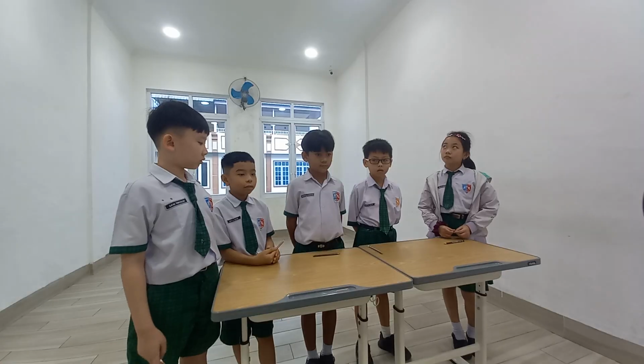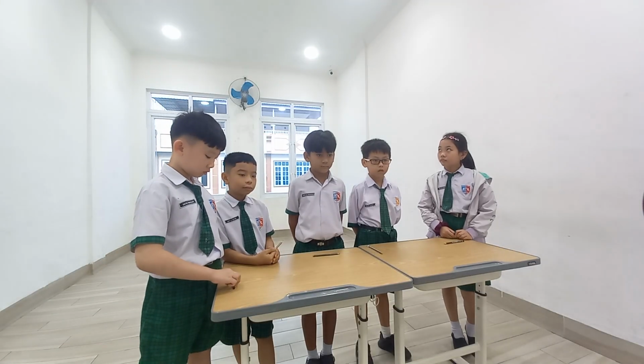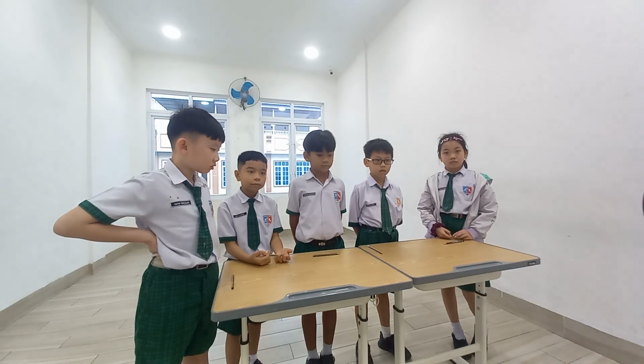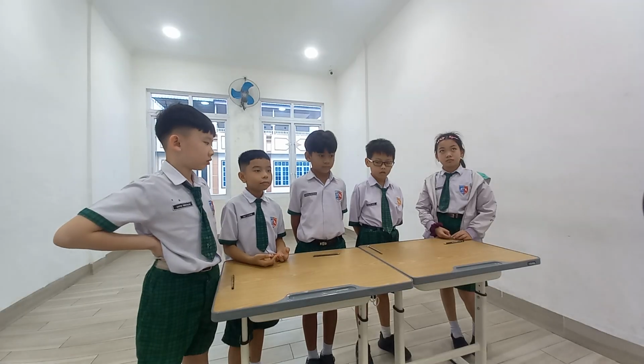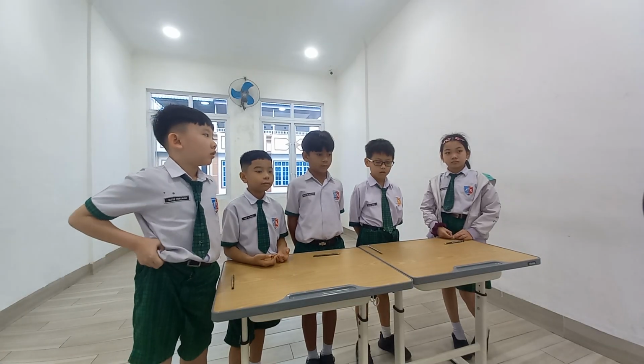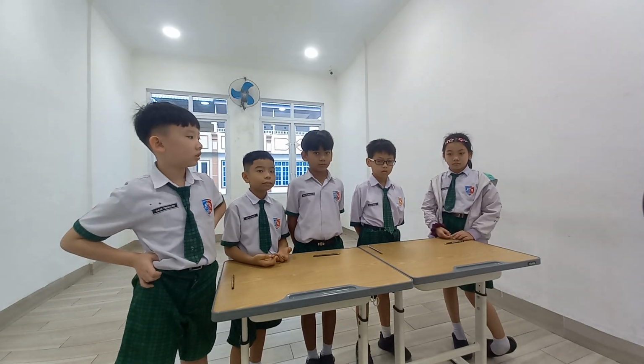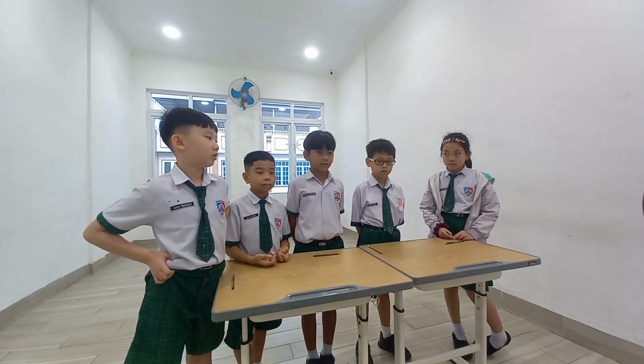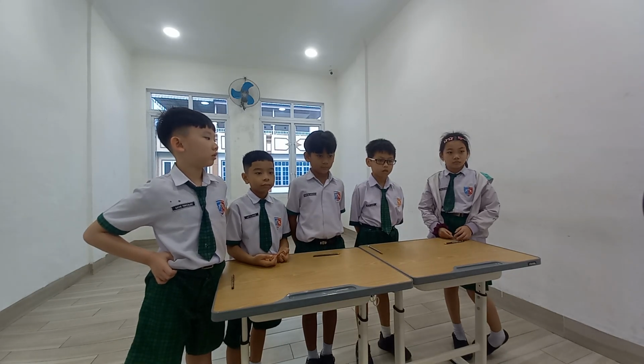Gideon, what 2D shapes are on the surface of a cylinder? Good. One rectangle and two circles.